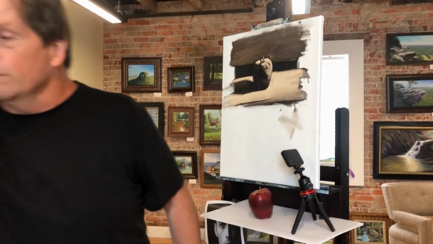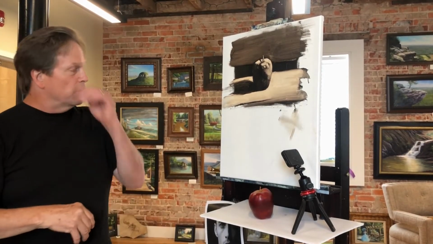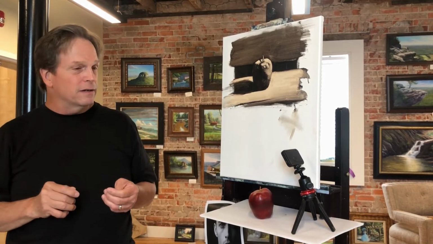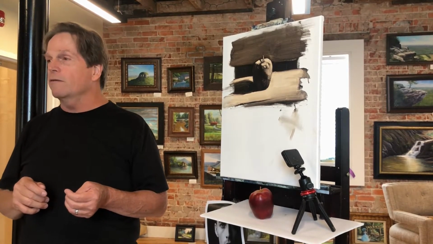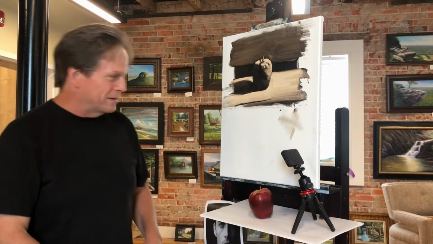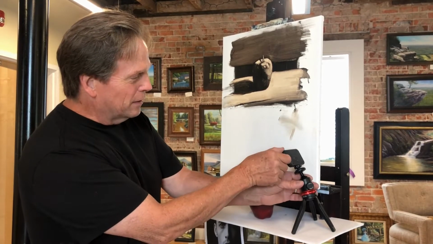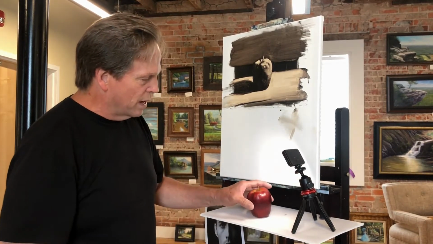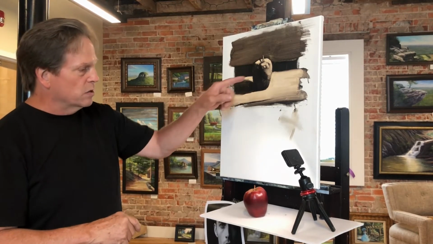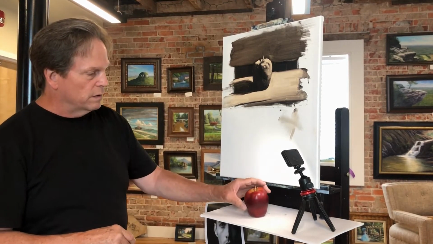So thank you. Okay, so we're at the Arts Place of Stokes in Danbury, and that was the counter dog saying it's time to start painting. So here we go. I'm just going to put a very directed light source on this apple so that as we're looking at it, it's similar to what we're seeing right here.